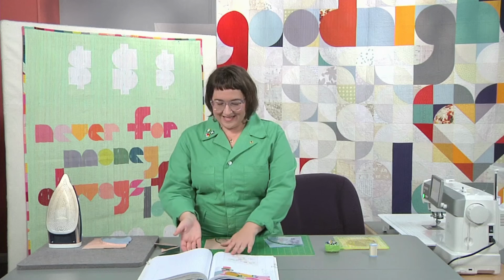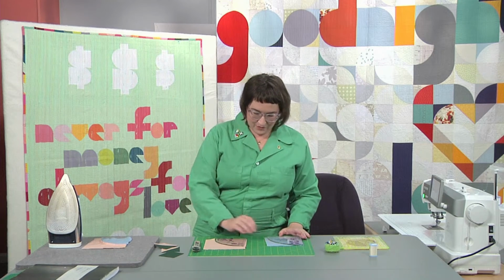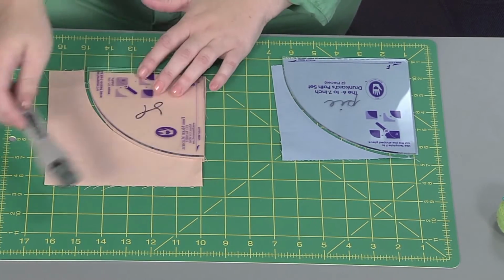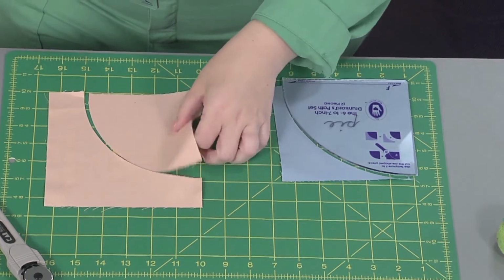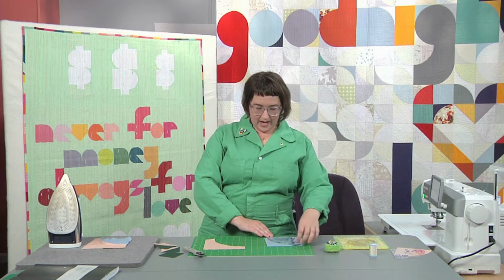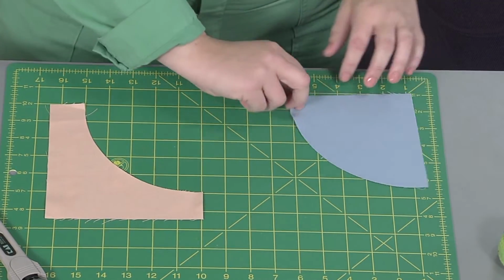Okay, now, since this alphabet that I've designed has so many curves, I'm going to show you how I sew a drunkard's path block. Let me move this. So here, I've worked ahead a little bit. I've cut my pieces from my plastic templates here. And this is my L shape that my template tells me. So this is for the scrap bin. This is my pie shape. So this is scrap. I'm done with my templates.